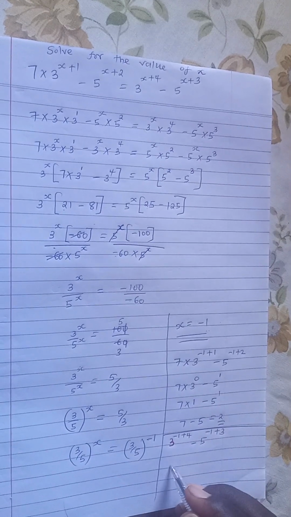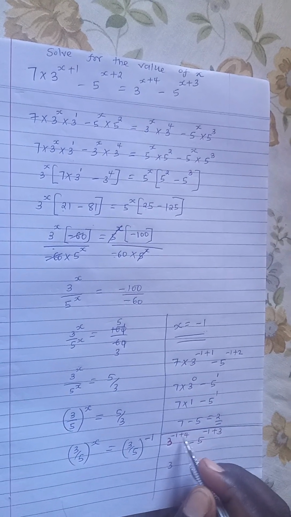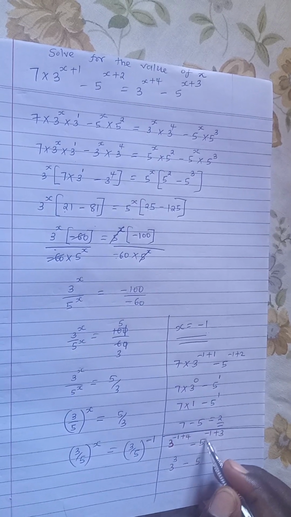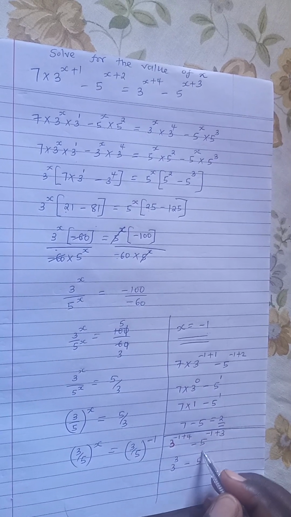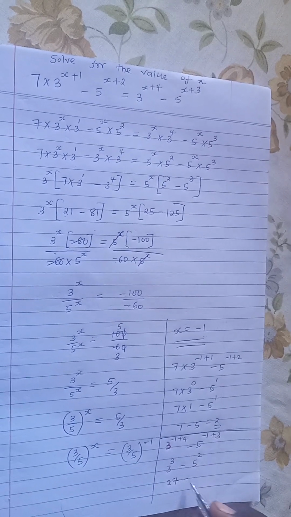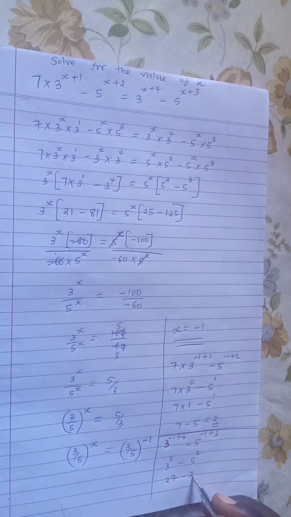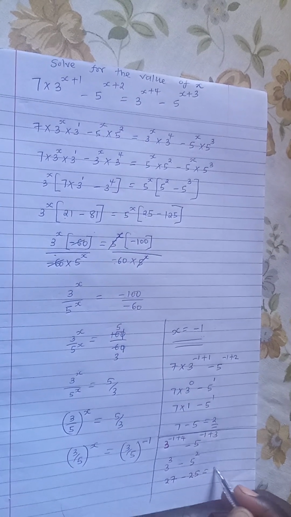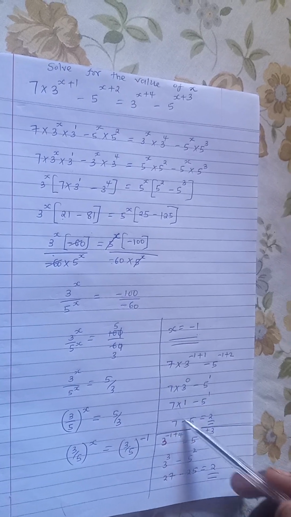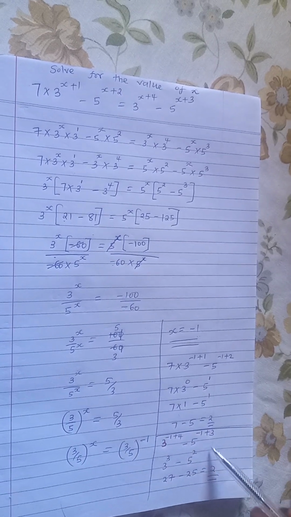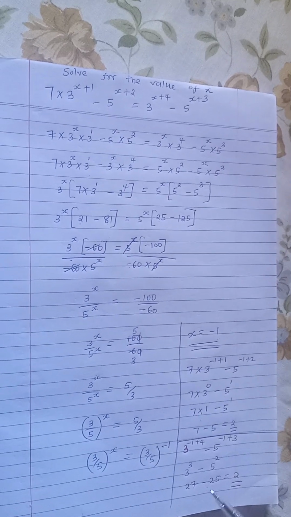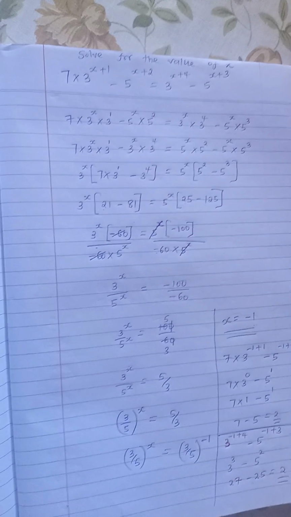So I have 3 raised to power negative 1 plus 4 is 3, minus 5 raised to power negative 1 plus 3 is 2. So 3 raised to power 3 is 27, minus 5 squared is 25. Therefore, our answer becomes 2. So whatever we have on our left hand is the same as what we have gotten on our right hand. So that means our value of x is negative 1.